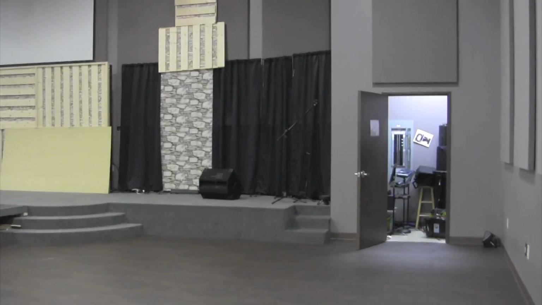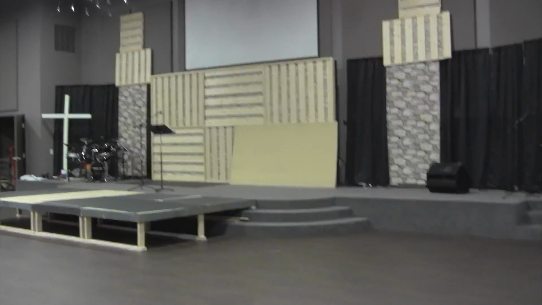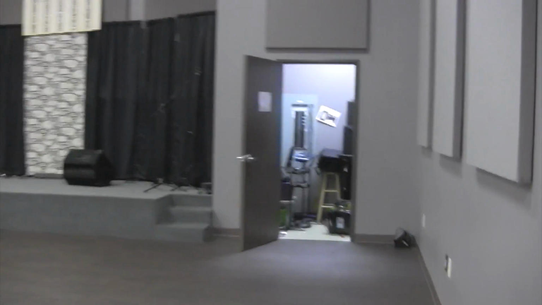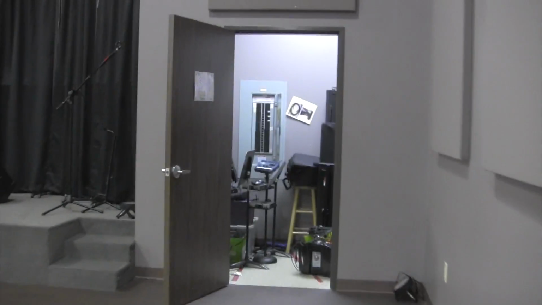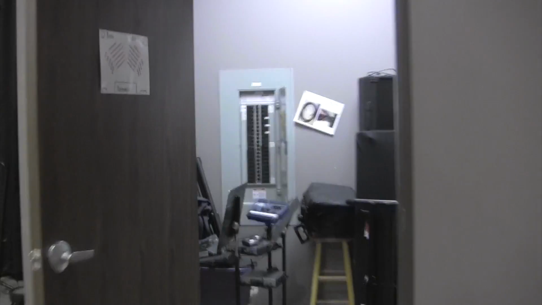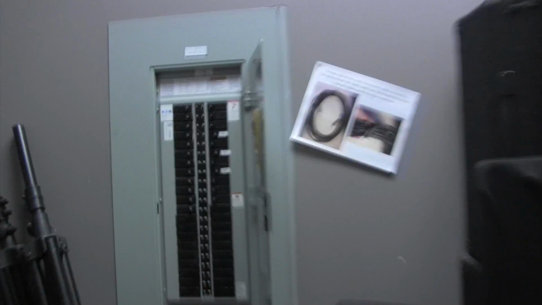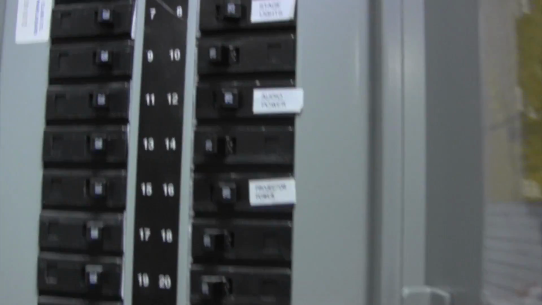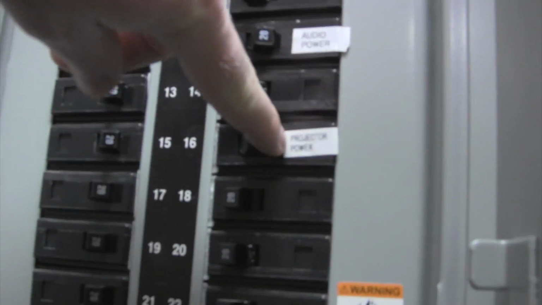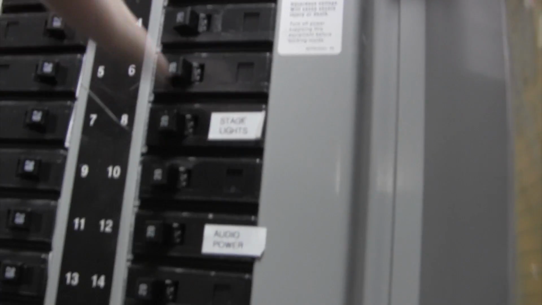In this video, I'm going to show you how to turn everything on in the event center. First thing is you need to open the door to the closet and turn on the circuits for all the things you're going to use: projector, audio, and stage lights.